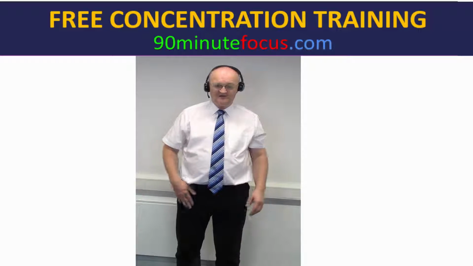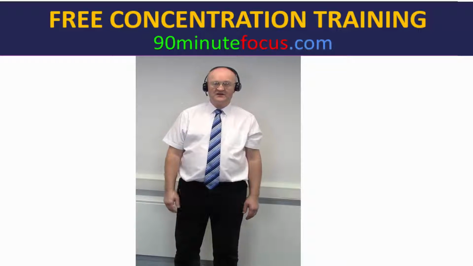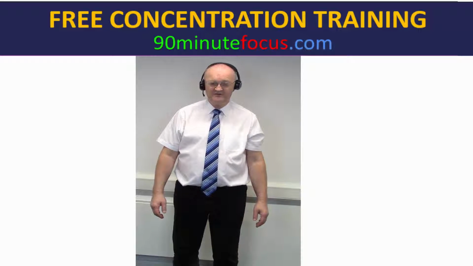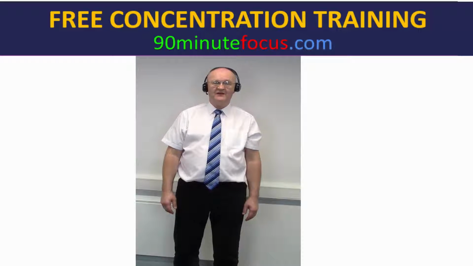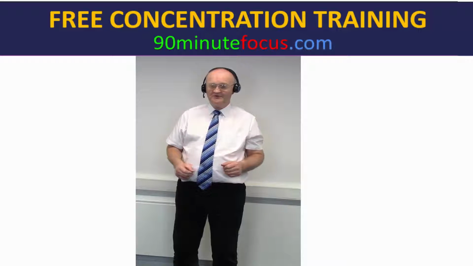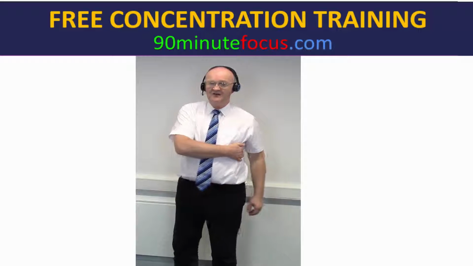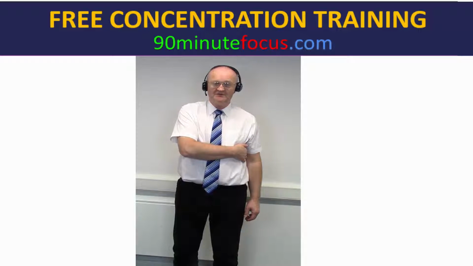Good. Now check one leg, just touch that leg. Touch it, and then let go, and you will either sway forwards or backwards. Check the other leg, and you will either sway forwards or backwards. And finally, I want you to find the 14th point. And this is here, just in the crook of your elbow, just there. Put your finger there. And when you hold that point, do you sway forwards or do you sway backwards?